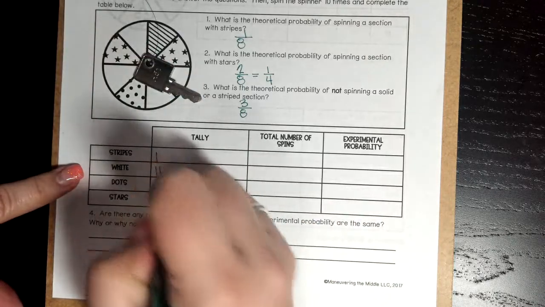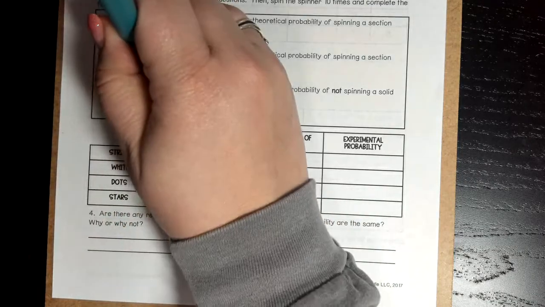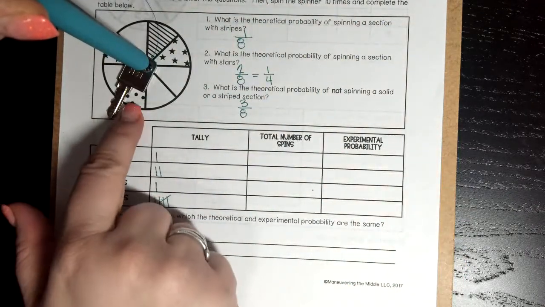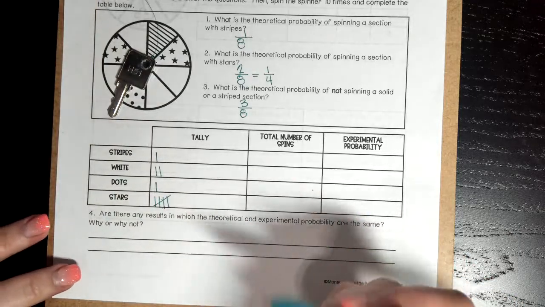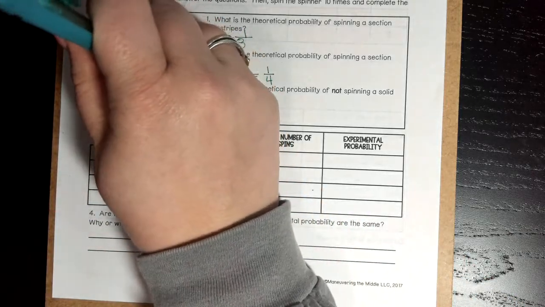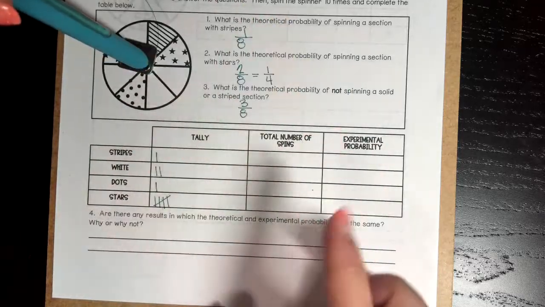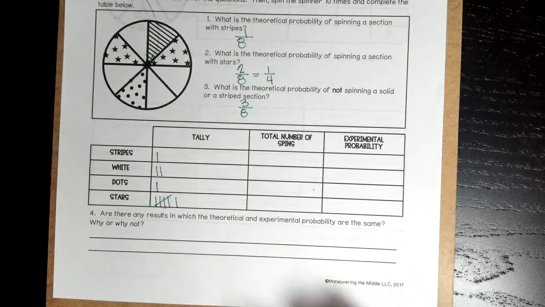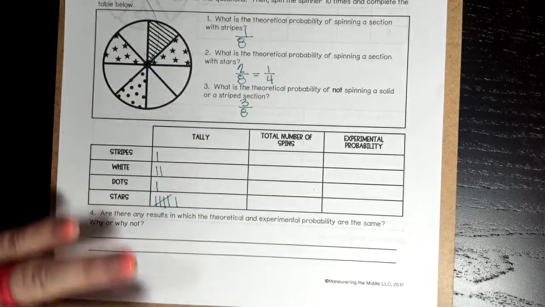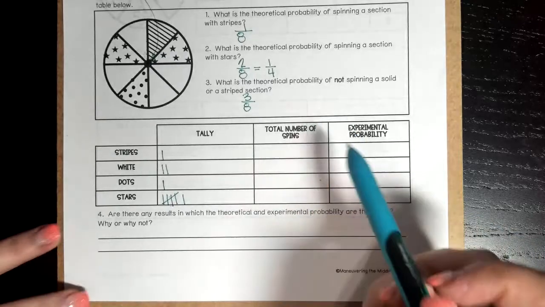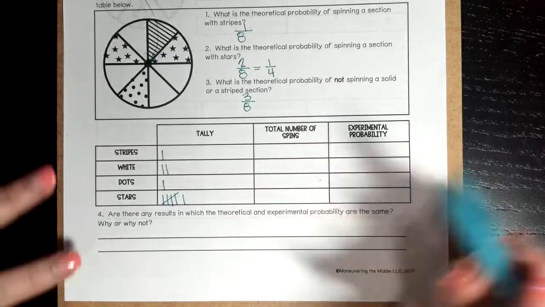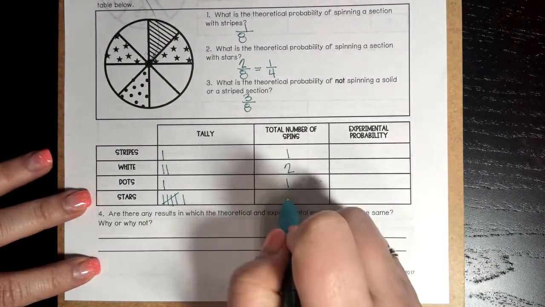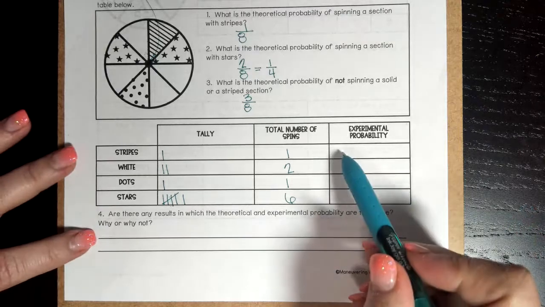We got white. One more time. And we got dots. Let's spin it again because I can hear some of you saying that could be solid too. And we get stars. Okay, so we ran our experiment. Now the total number of spins. We got 1, 2, 1, and 6.